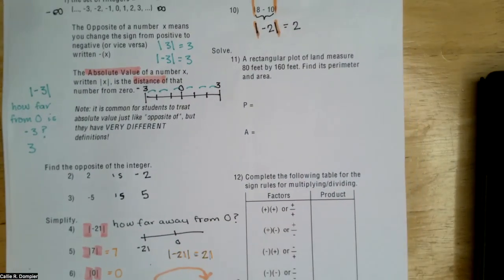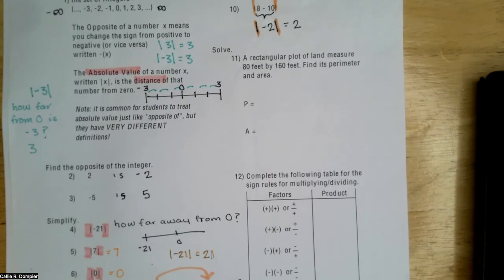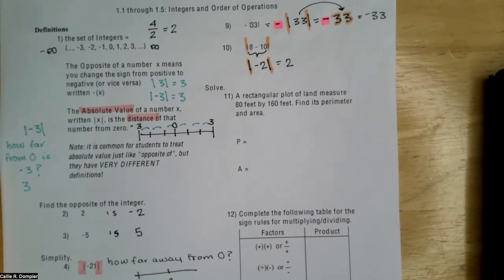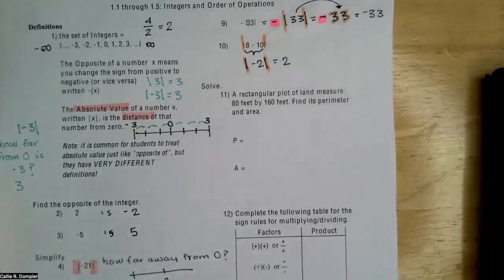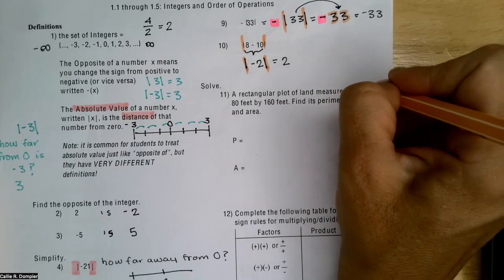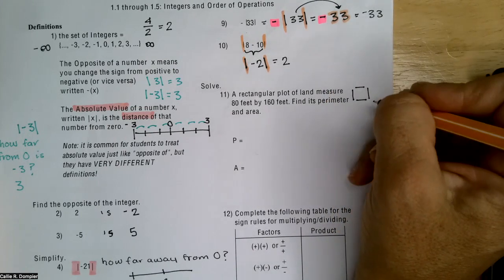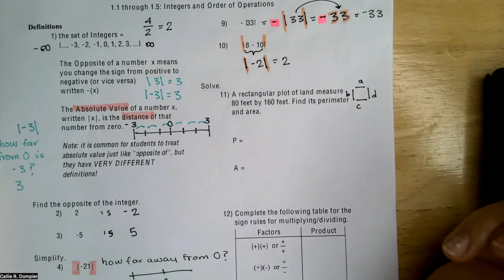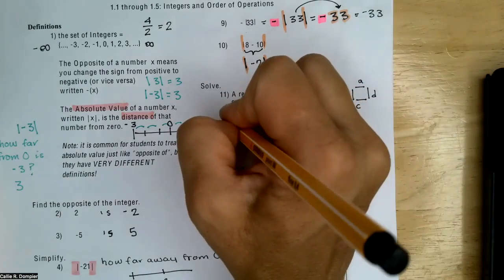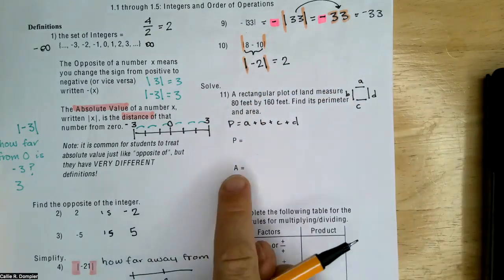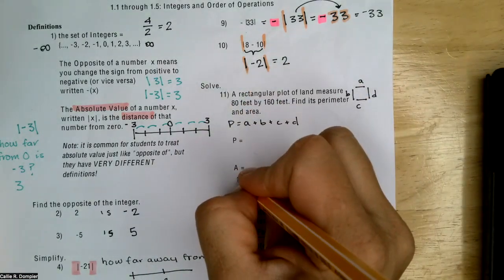Now, this says a rectangular, so that just means it is a rectangle. A rectangular plot of land measures 80 feet by 160 feet. Find its perimeter and area. Feel free, when you have problems like this, to Google what they mean by perimeter and area. Perimeter is like you're building a fence around it. So here are your sides, A, B, C, D. For the perimeter, you're gonna add. Area, you're gonna multiply.